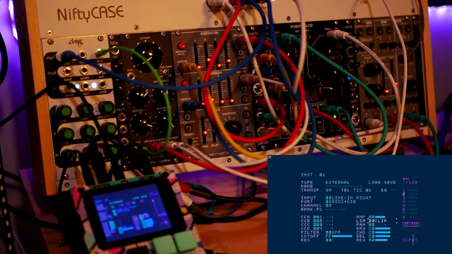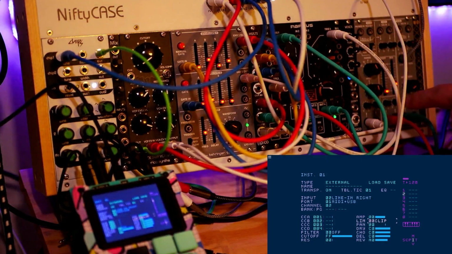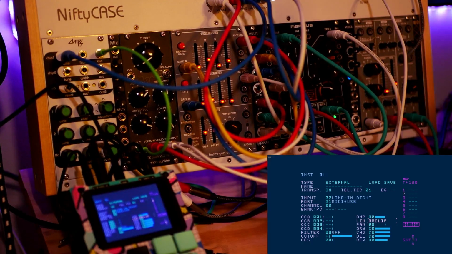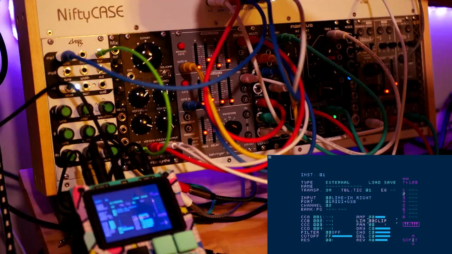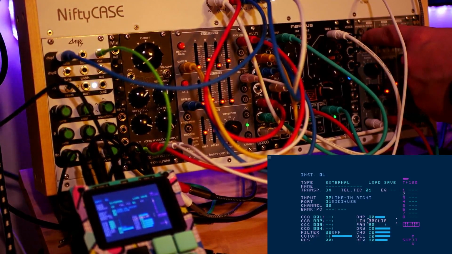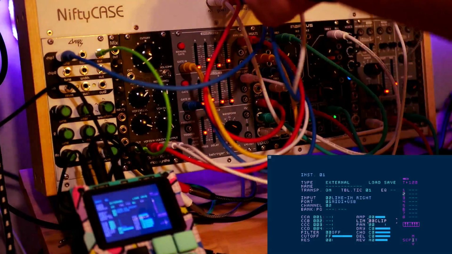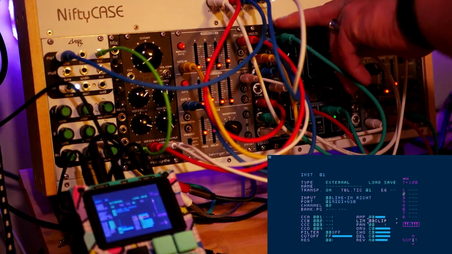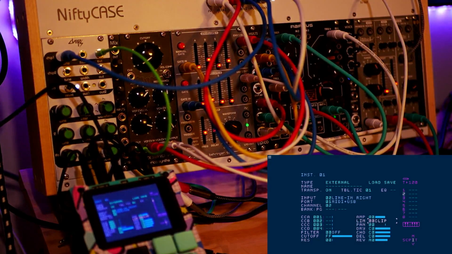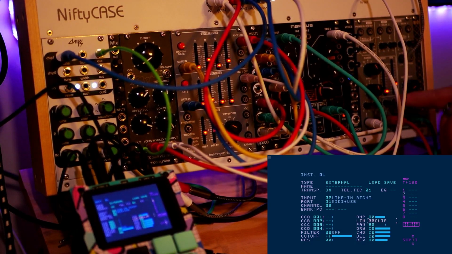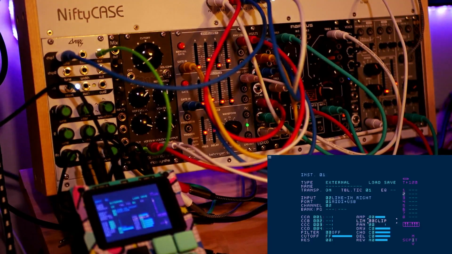You can use one envelope for both, or you can use two envelopes. I generally like to use two envelopes: one going into my VCF, one going into my VCA. When I send pitch CV into my oscillator, that causes it to produce a certain note. And then when I send gate, of course it's multed, but it's going here into my envelopes, producing two envelopes of a particular shape and rate, which then go into these two pieces, the VCF and the VCA. That causes the VCF to open in a particular way and the VCA to open in a particular way.